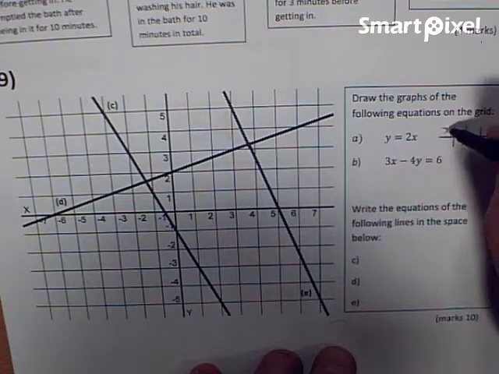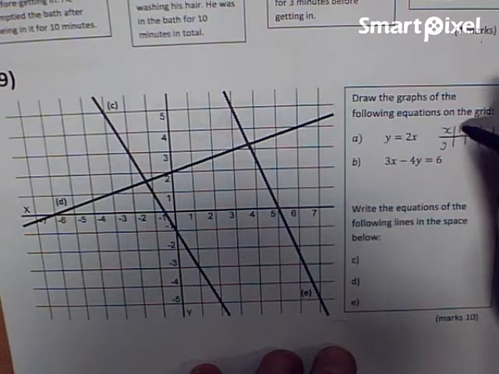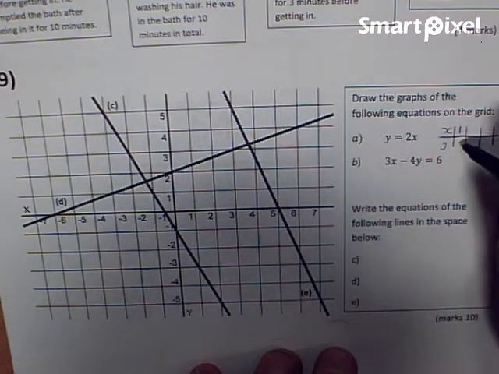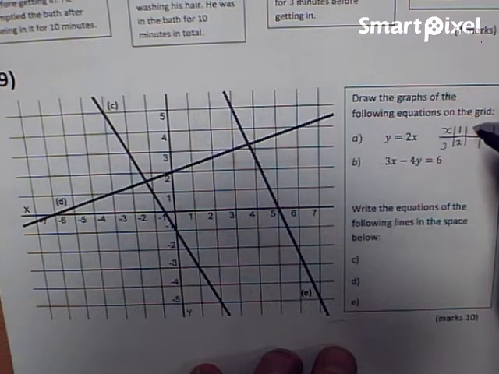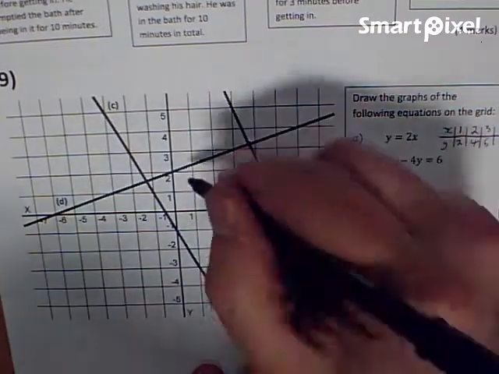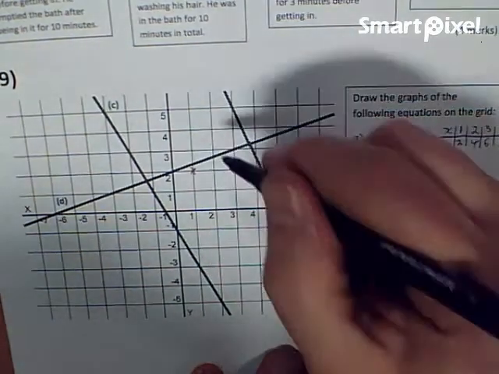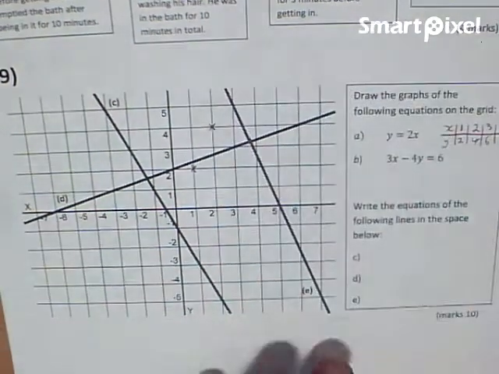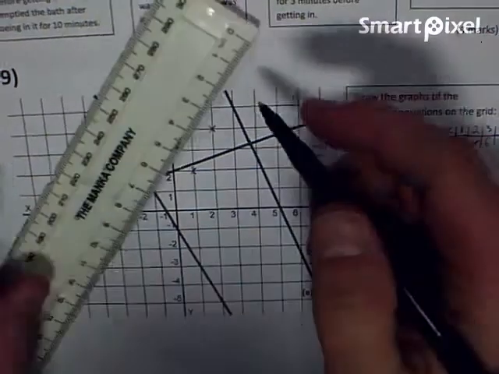Okay, if I take my x amount and my y amount, if x is 1, then y is 2 lots of 1, which is 2. If x is 2, y is 2 lots of 2, which is 4. If x is 3, y is 2 lots of 3, which is 6. So I can just plot those in here. I can just plot the 2 and the 4 at least, and I can join those up.